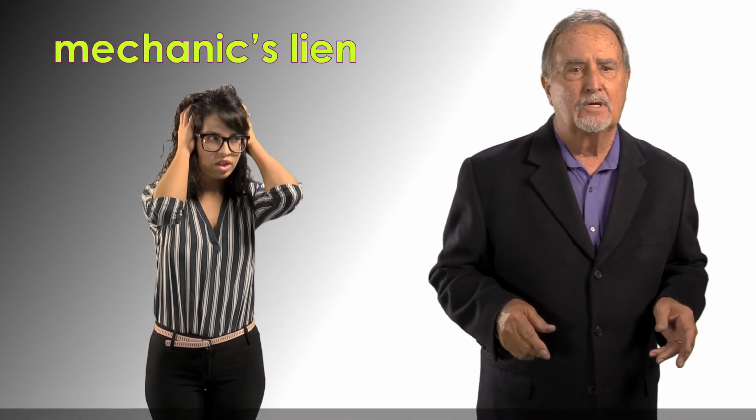Tenants occasionally contract for improvements to be constructed on the premises they have leased. Now, if the tenant fails to pay, the contractor may file a mechanic's lien, which entitles them to foreclose on a job site to recover the amount due and unpaid for labor and materials used. But what does this mean for the landlord?